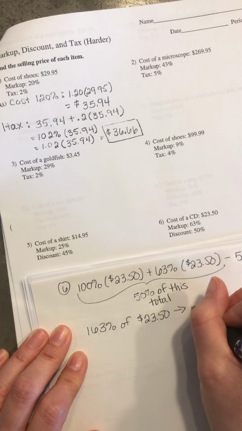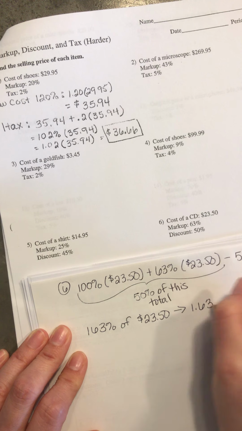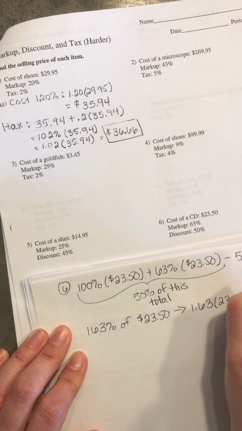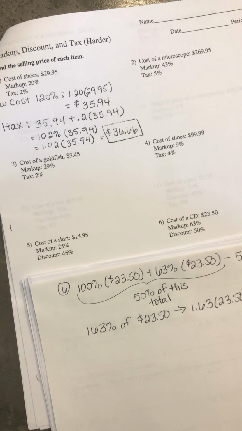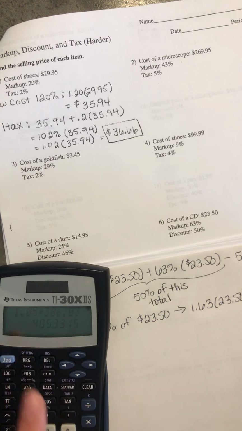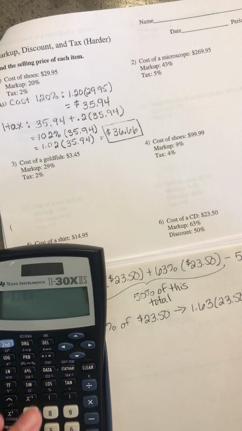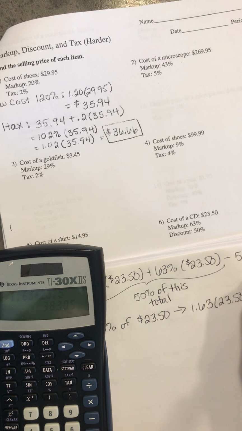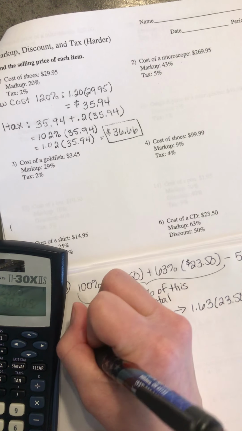Okay, that translates into 1.63 times the $23.50. So when we see the sticker price, it's going to be 1.63 times 23.5. Sticker price is going to read $38.31. Right, that's the markup.